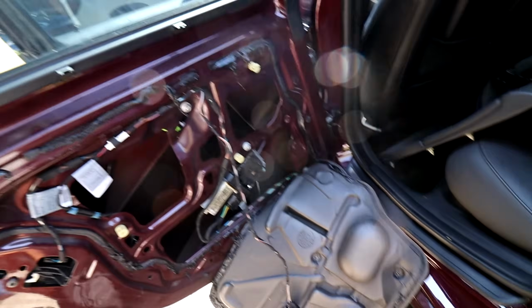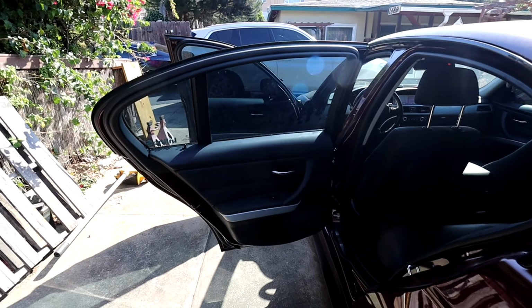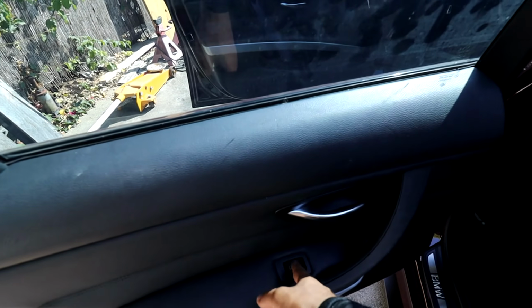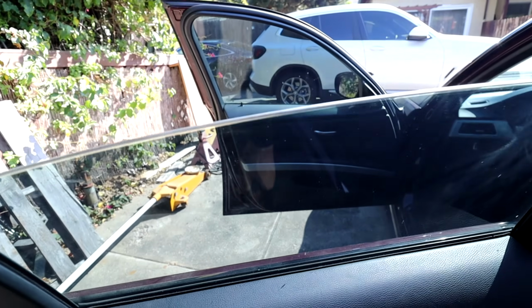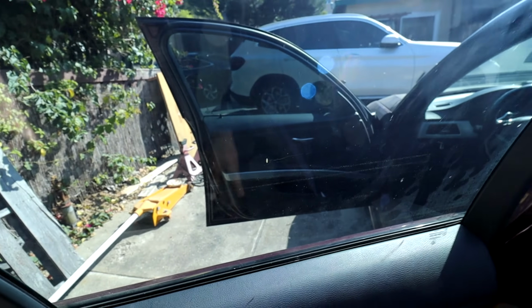Alright, so it looks like everything is good. So now I can go ahead and put all of this stuff back on. Alright, so I got everything reinstalled back onto the door. And now we have a working window. So there it is, you guys. We got a new window regulator completely installed onto the rear door. And now we have a working window.